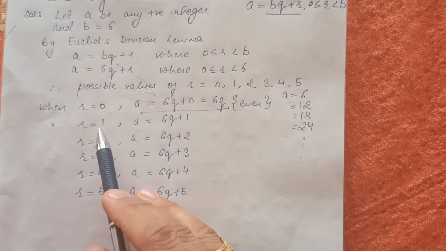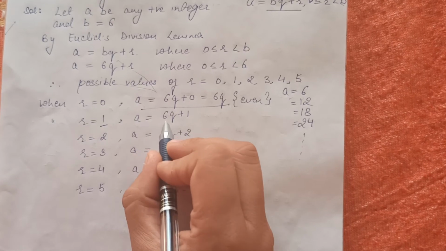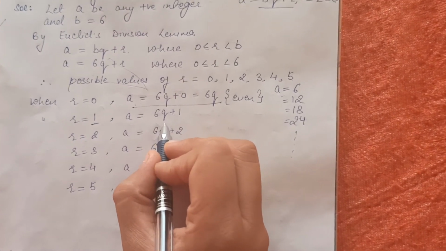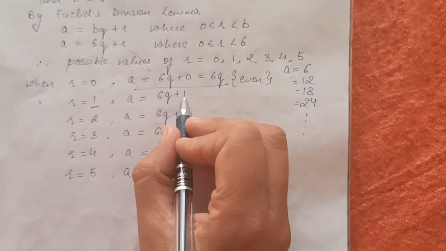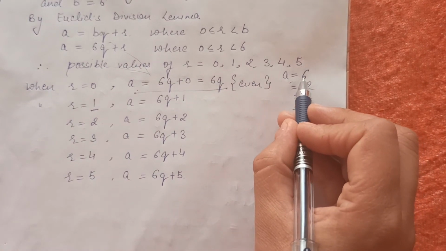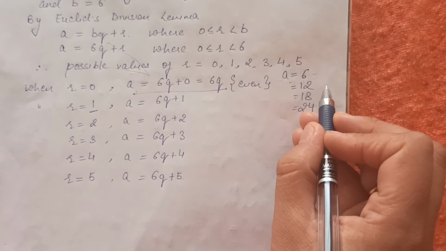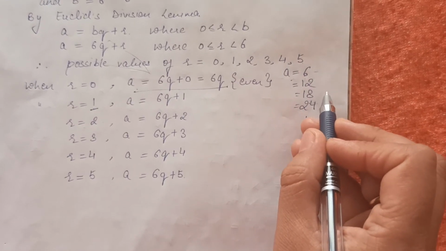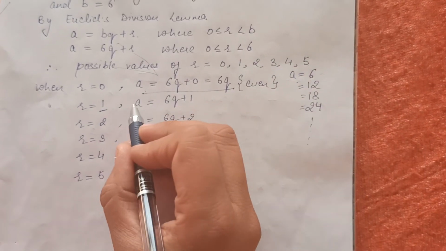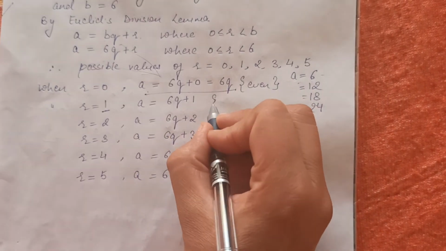Now, when our remainder is 1, a takes value 6q plus 1. In all these cases, for any value of q, our a will be odd. Why is it odd? Because let us add 1. 6 plus 1, it will become 7, odd. 12 plus 1, 13, odd. 18 plus 1, 19, again odd number. 24 plus 1, again odd number. So when remainder is 1, a takes value 6q plus 1, which is odd.